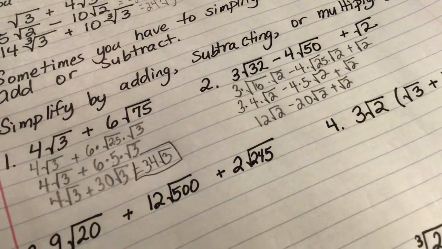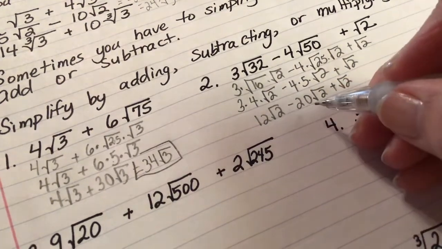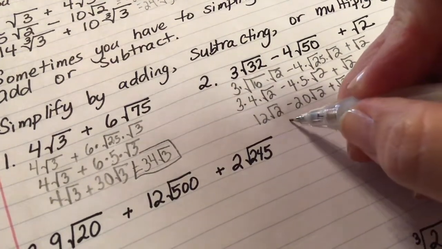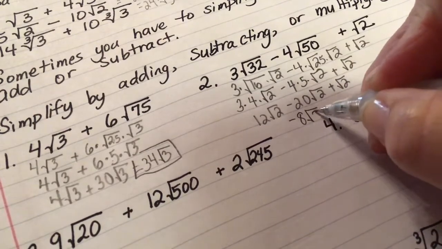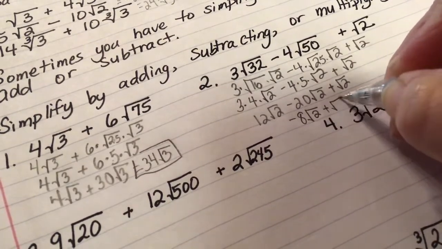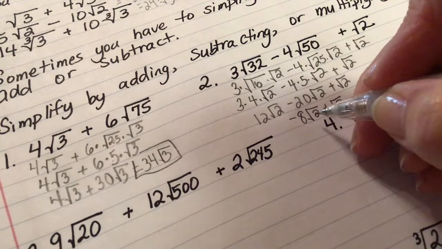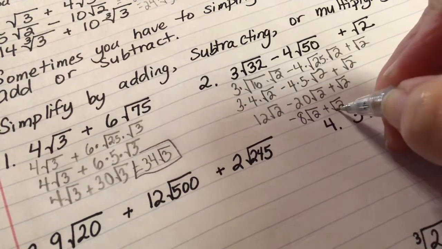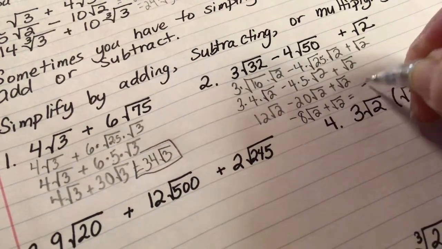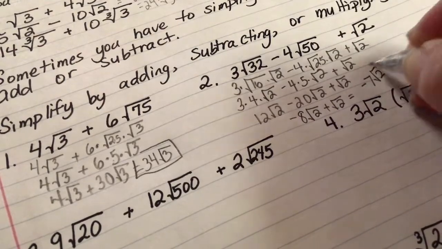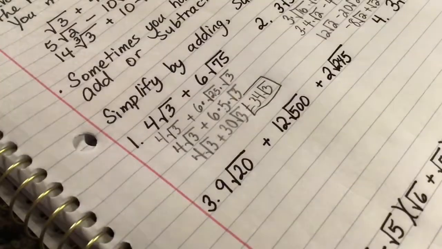Okay, now all of those are like terms. So 12 square roots of 2 minus 20 square roots of 2 is negative 8 square roots of 2 plus the square root of 2. Okay, so then negative 8 square root of 2 plus the square root of 2 is negative 7 square root of 2. That's the answer.